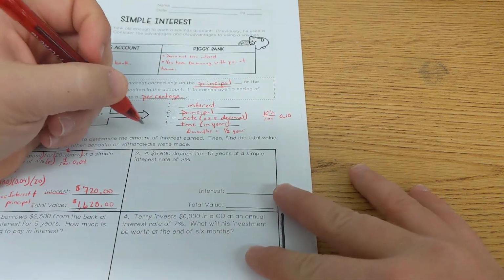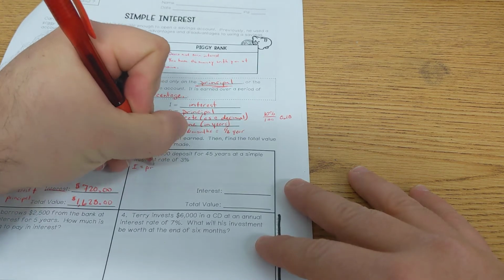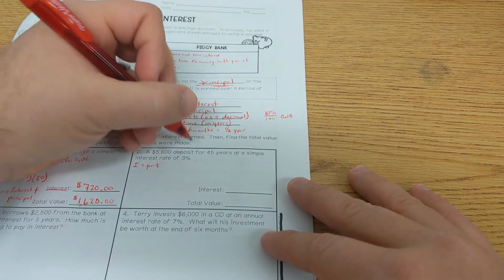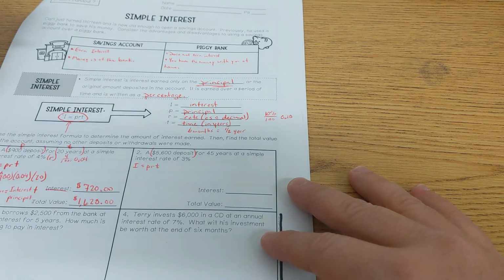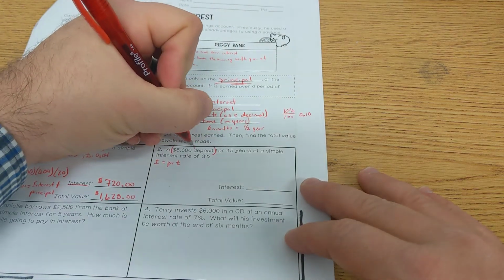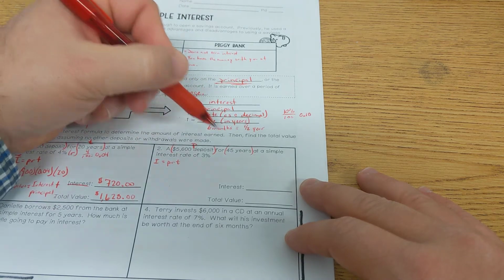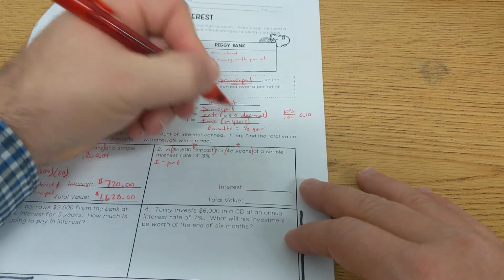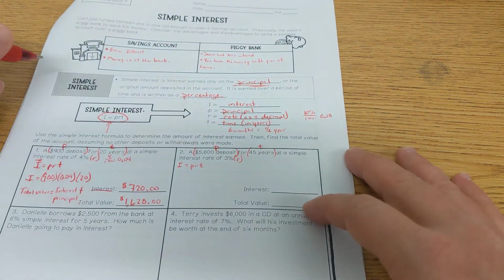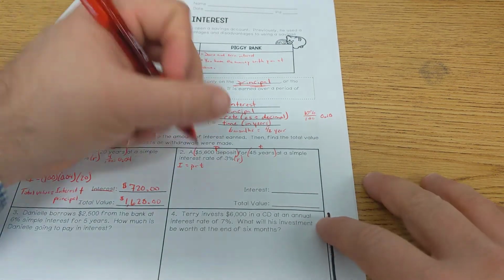Again, let's go ahead and write our formula. I is equal to PRT. A $5,600 deposit. Now, if it's a deposit, what is it? Just like this one, it is our principal. So that's P. Our time is what? 45 years. And our rate is 3%. All right, so change that 3% into a decimal. Your percent divided by 100. So 3 divided by 100.